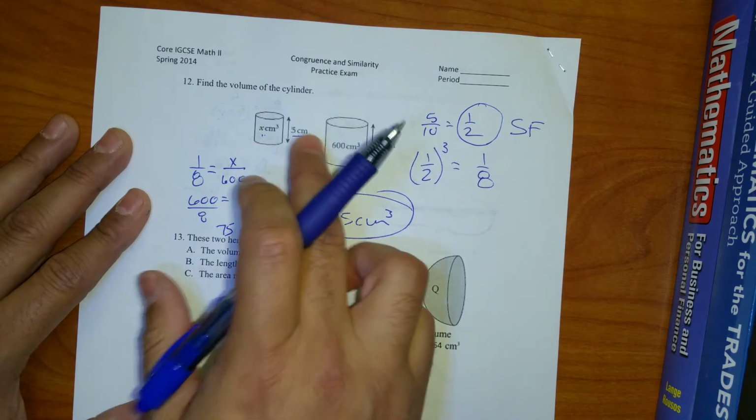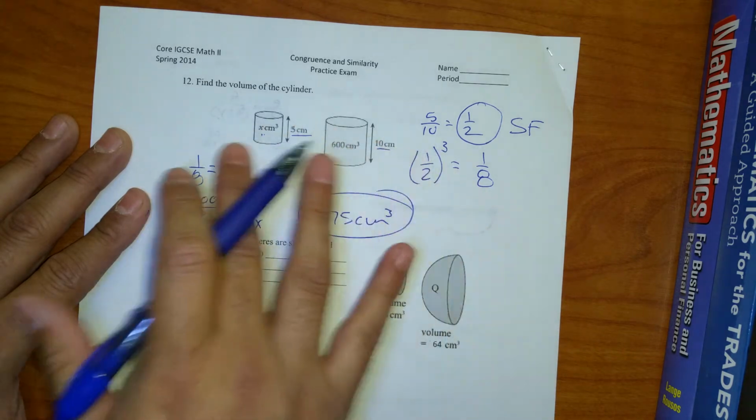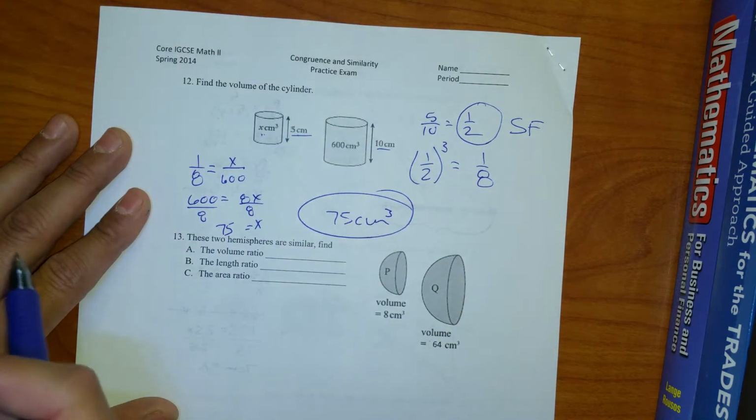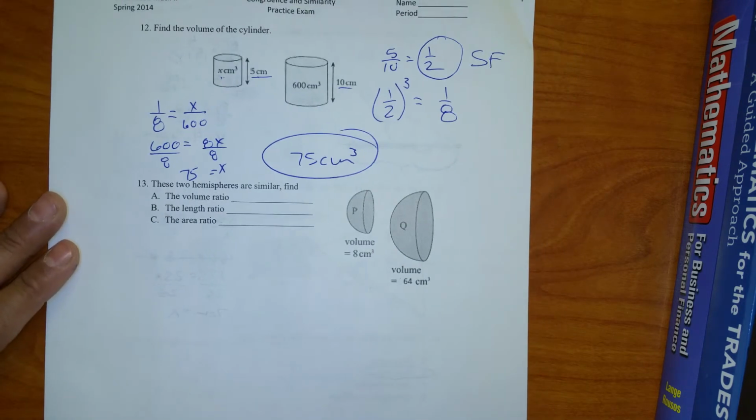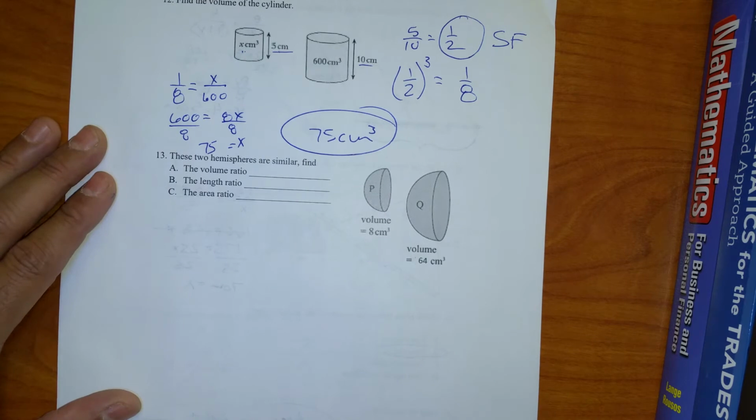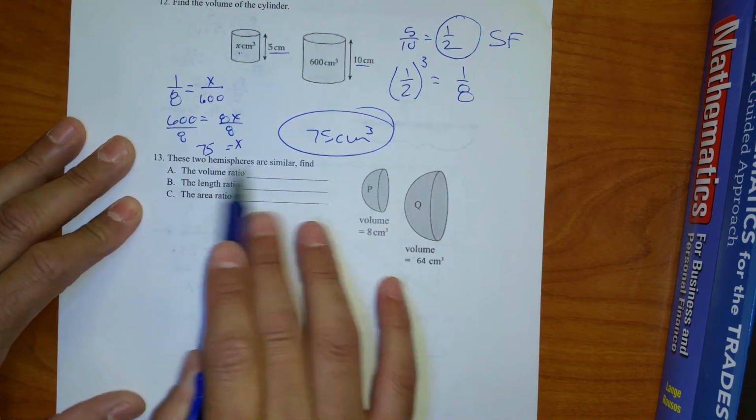The reason why this one's different is because it is volume. On the previous problem we did area. And on number 13, we're going to do all 3. We're going to do all 3 on this one here. So we're going to take a look at this.